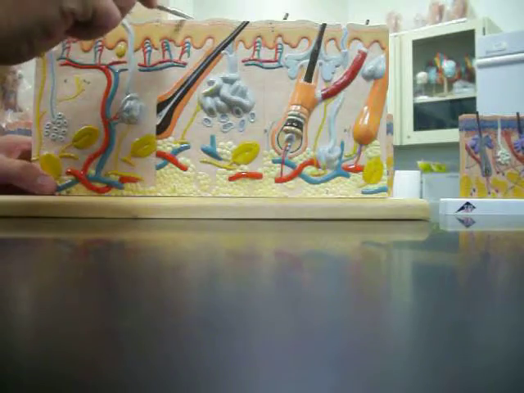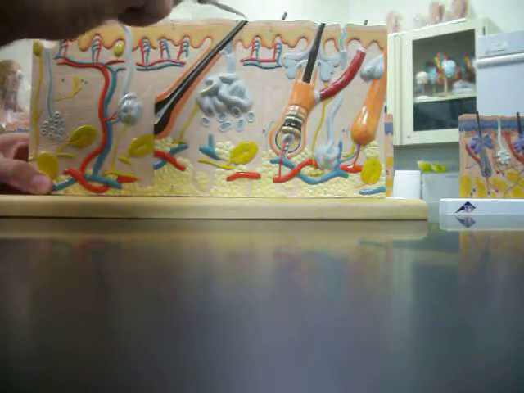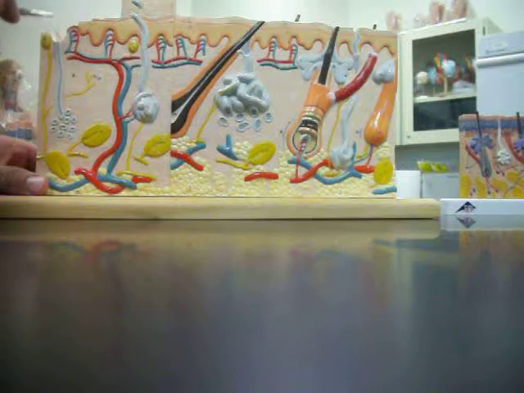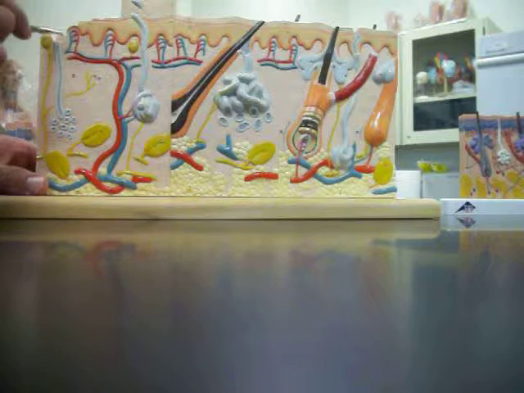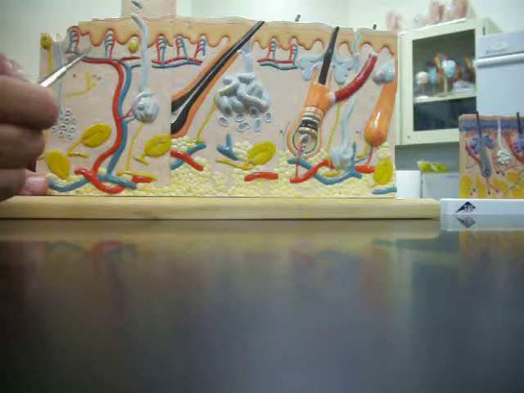Now, if we look at the top of the epidermis, these are our epidermal ridges here that extend through. These are the dermal papilla. This is now the dermis. These are dermal papilla here. And I think that got it all.